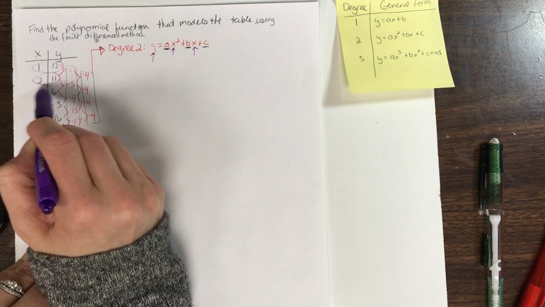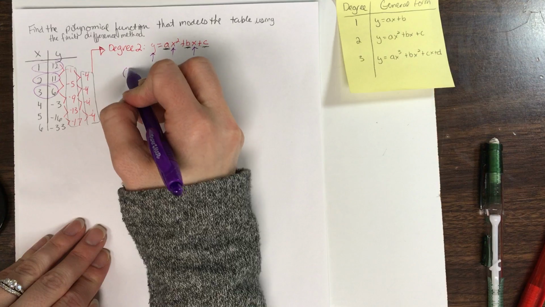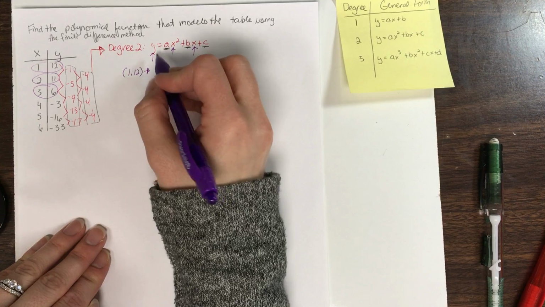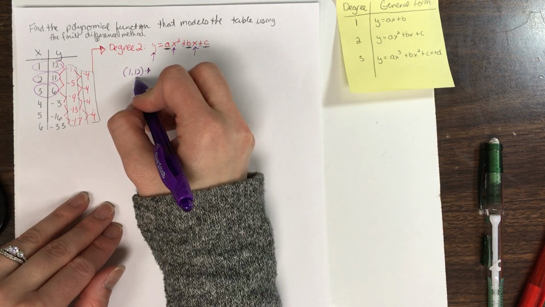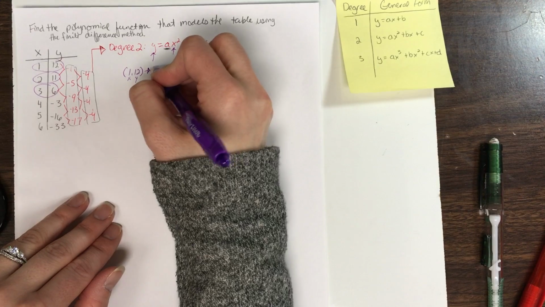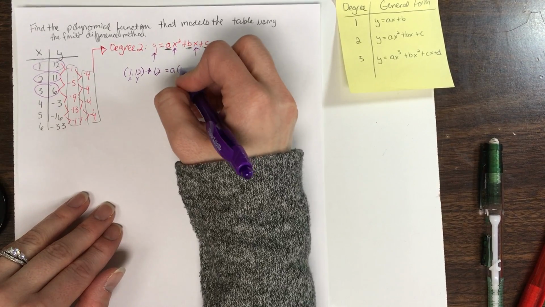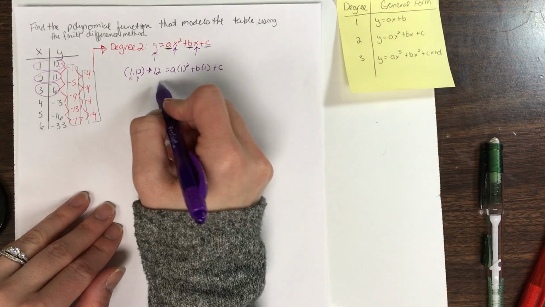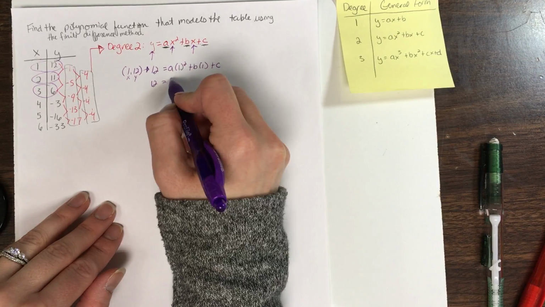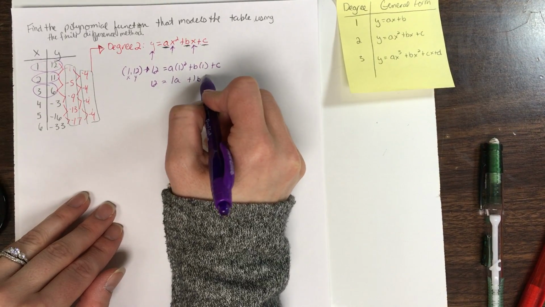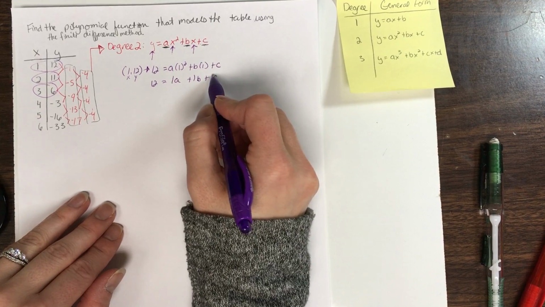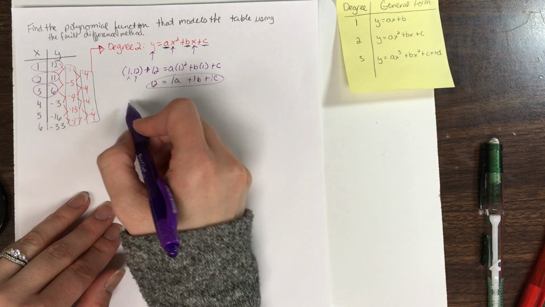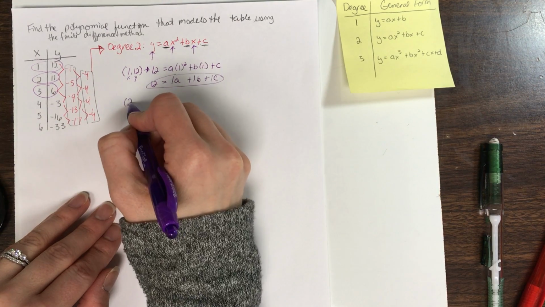So I'm going to pick my first 3 points, and what I do is I write down the ordered pair, and then I plug in that ordered pair into my equation right up here. So 12 is the y, 1 is the x. So 12 equals a times 1 squared plus b times 1 plus c. Simplifying, we have 1a plus 1b plus c. I'm just going to put a 1 in front of that to help me keep track. So here's one equation.